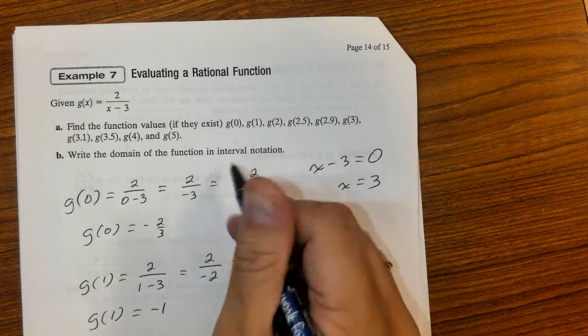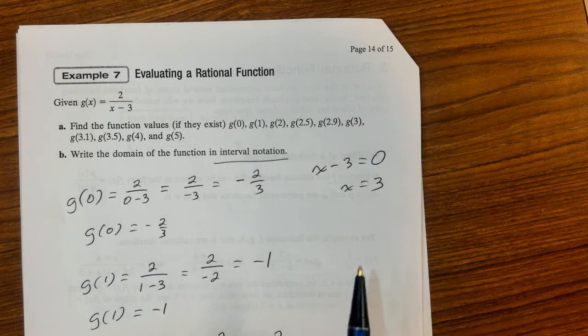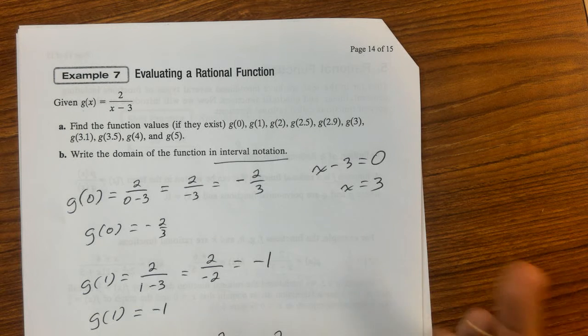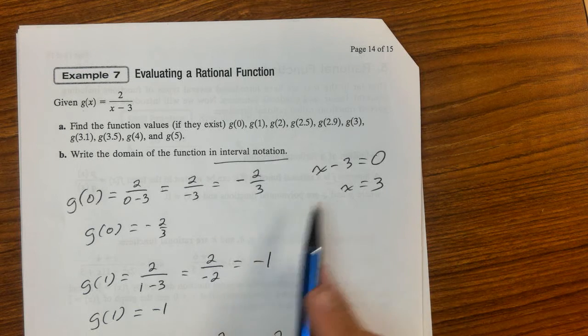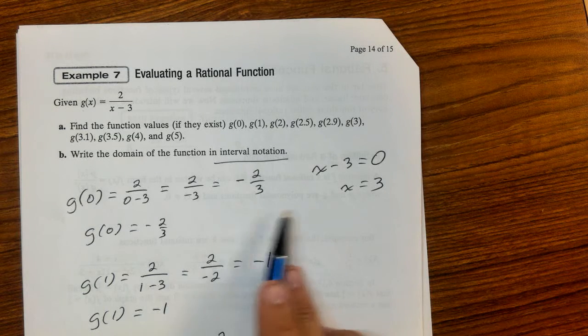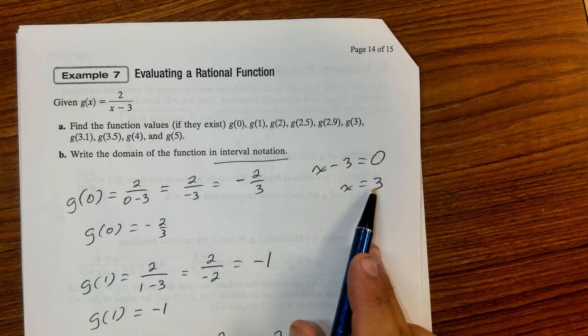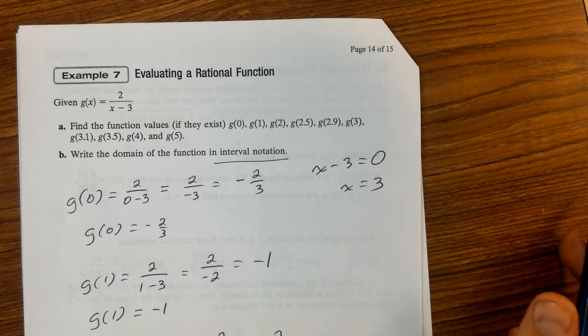So it does say for interval notation. Interval notation is another way to represent values. So we need to represent values from negative infinity all the way up to but not including positive 3, and then from positive 3, but not including positive 3, to positive infinity.